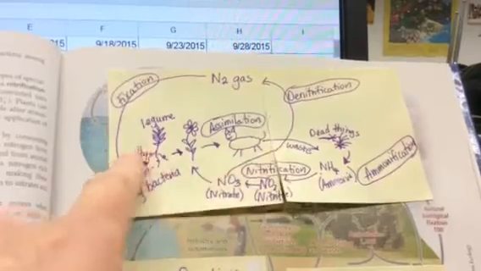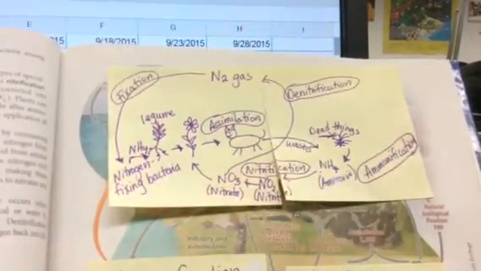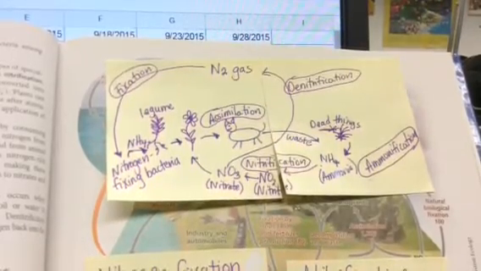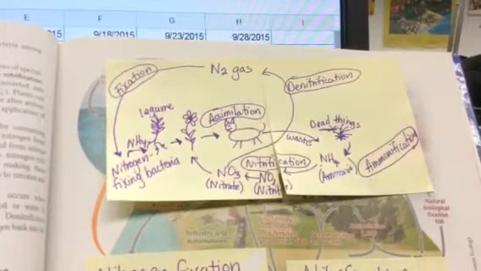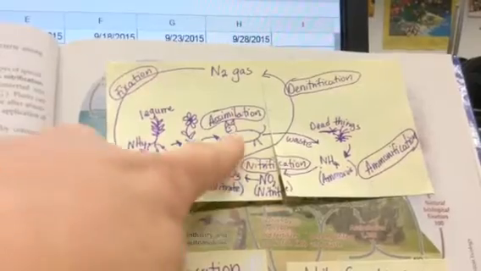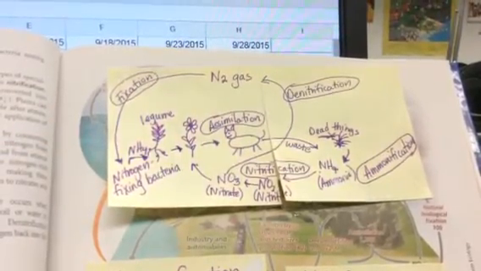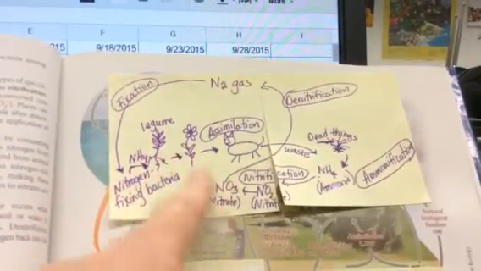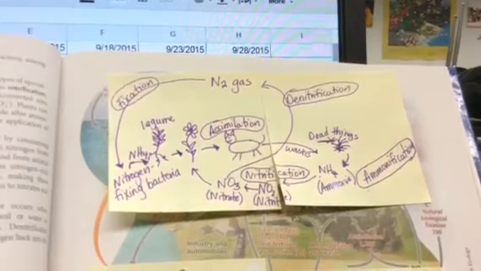How we get nitrogen in our bodies, because we need nitrogen in our bodies. DNA is made out of nitrogen, parts of it, and so it's essential to our body. So we get it through eating things with nitrogen, like plants and animals, and that's called assimilation. Also, the plants absorbing nitrogen through the roots is also assimilation.